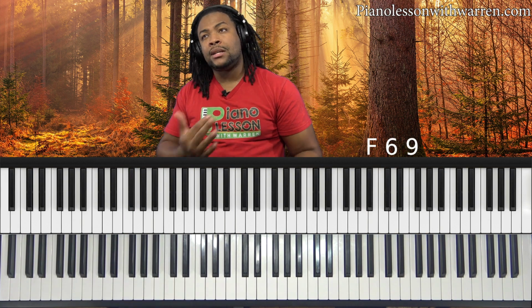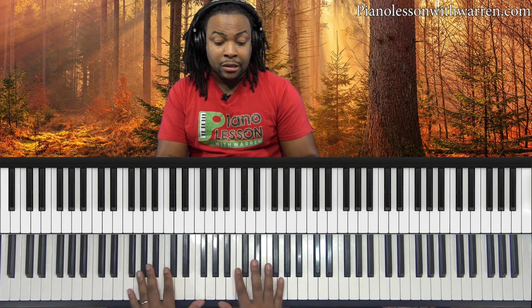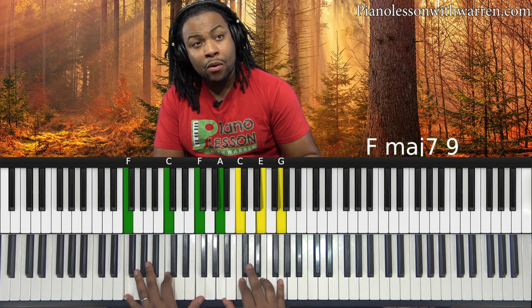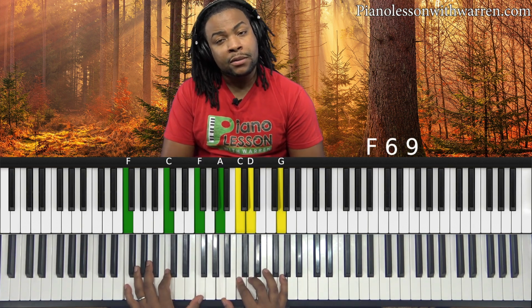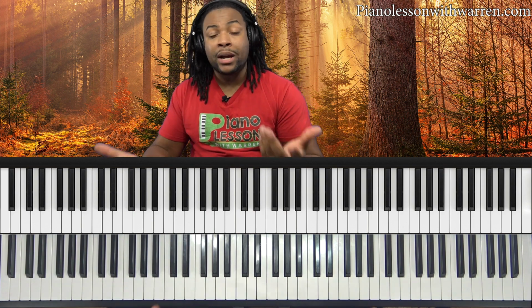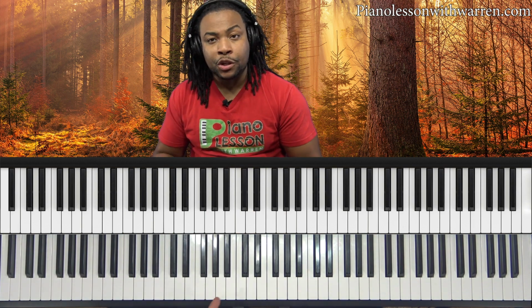So, you know, it's another chord that you sometimes can substitute with a major 9. So instead of me playing a major 9 chord, sometimes you can just play a 6-9 chord. Gives you a lot of flavor, and you're not going outside the key to put in any additional notes.